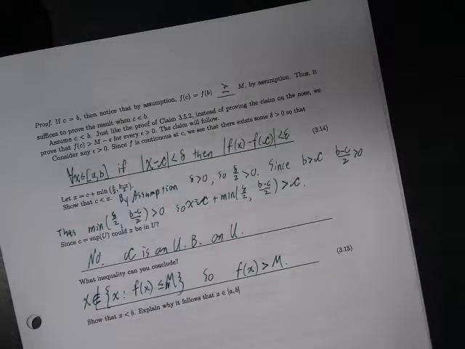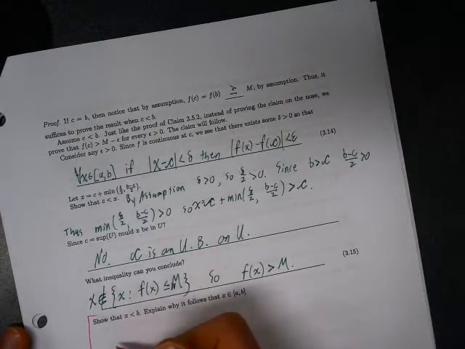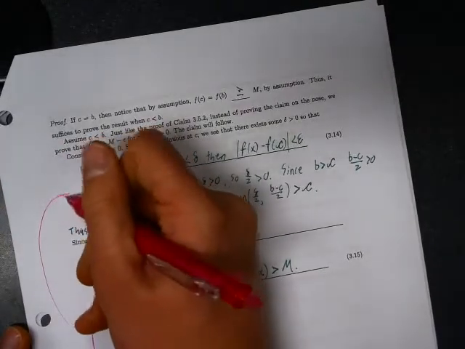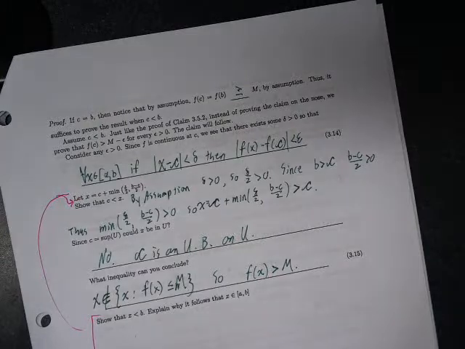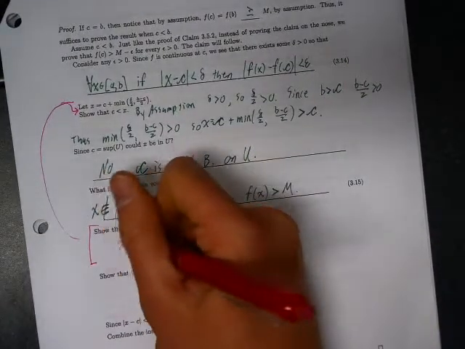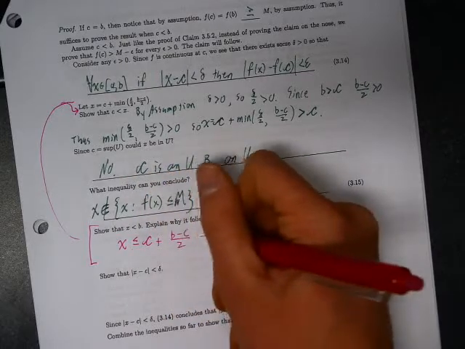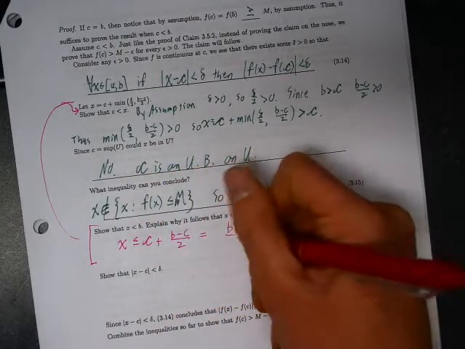Oh, well, this order is all wrong. This should probably come sooner, because there's something wrong with that logic. What if x weren't even in the set (a, b)? I couldn't evaluate f of x then. But happily, x is less than b. In fact, x is less than or equal to c plus b minus c over 2, which is the same as the average between b and c.